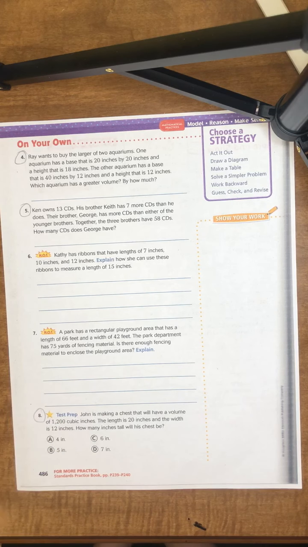Number 4, Ray wants to buy the larger of 2 aquariums. One aquarium has a base that is 20 inches by 20 inches and a height that is 18 inches. The other aquarium has a base that is 40 inches by 12 inches and a height that is 12 inches. Which aquarium has a greater volume? By how much? So this one I will probably just leave blank so that you can fill in your own answer. Because this isn't about making a table or a chart. This is about you figuring out how much volume is in each aquarium and then comparing them.